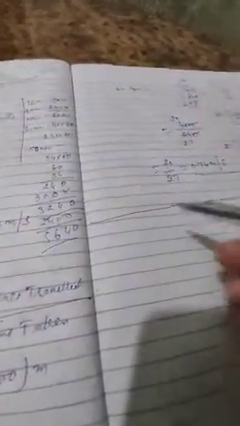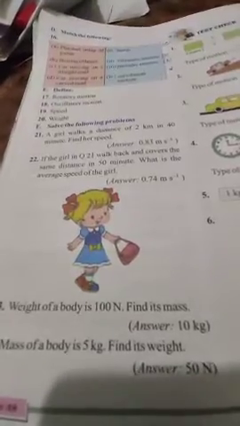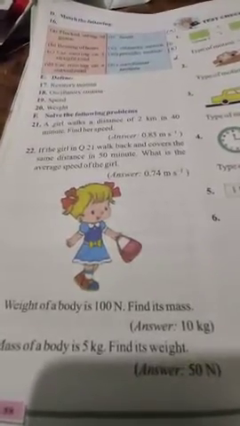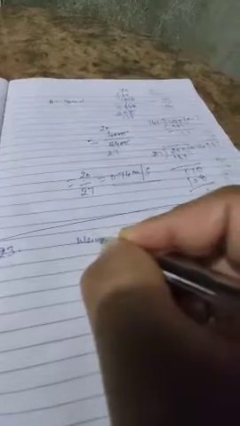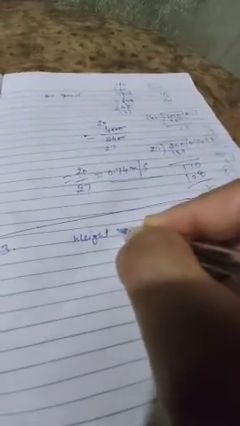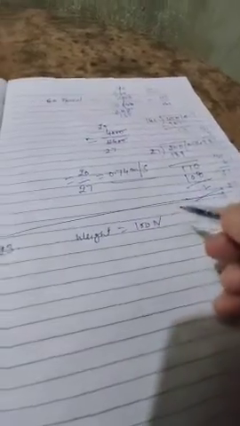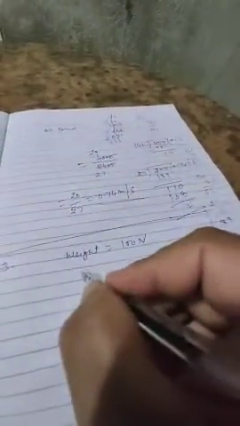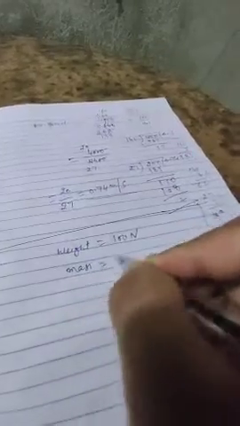Now move to the 23rd numerical. It is given, weight of a body is 100 Newton, find its mass. So in this question, weight is given, that is 100 Newton, and we have to find the mass.